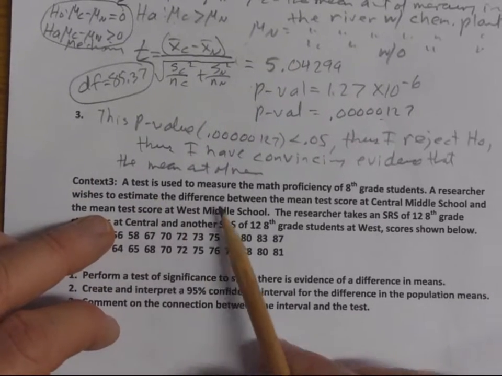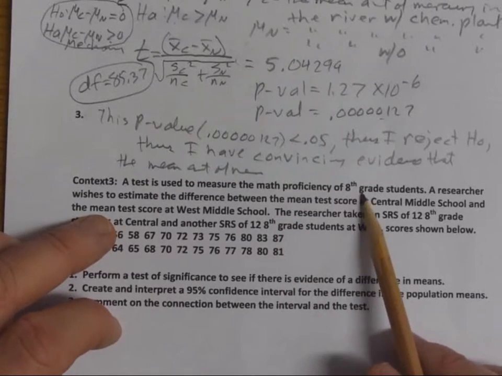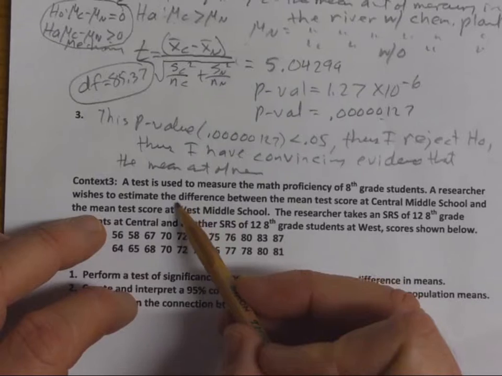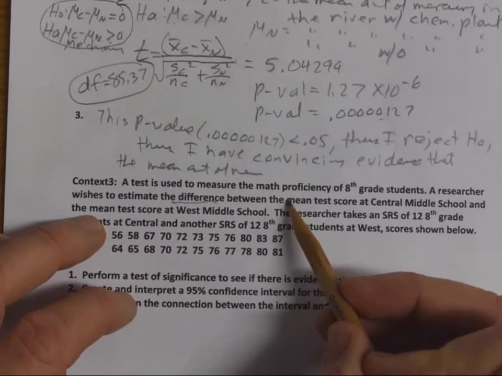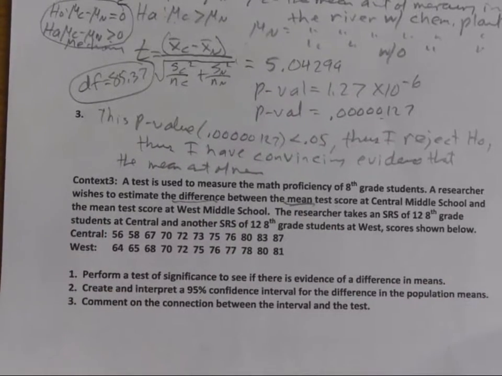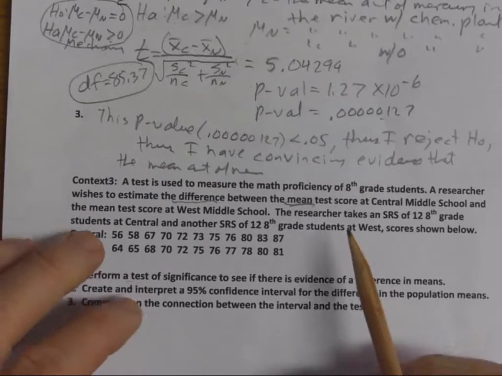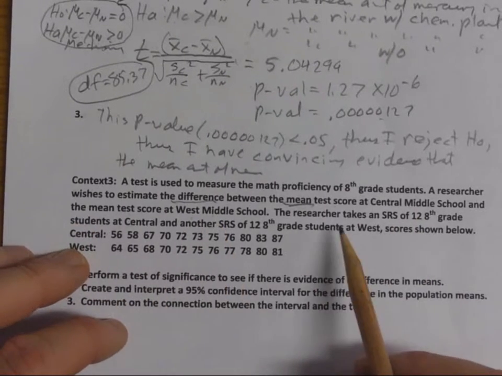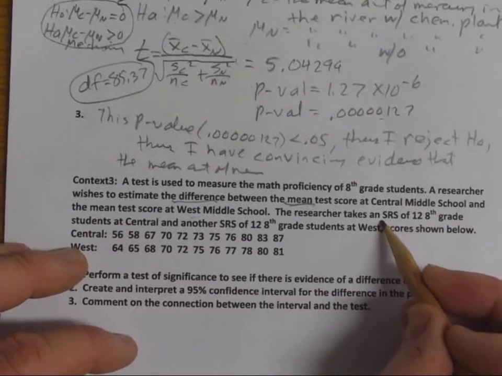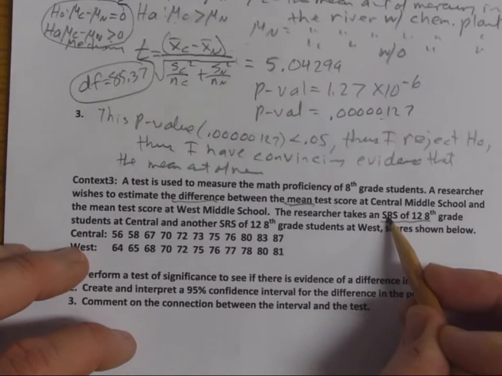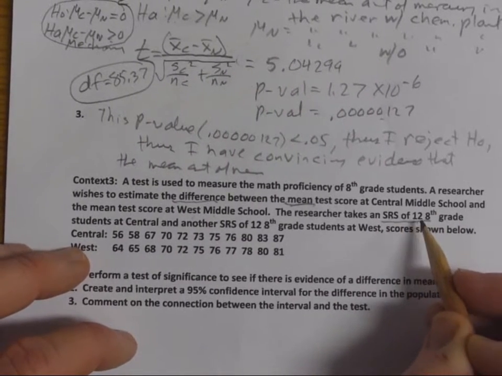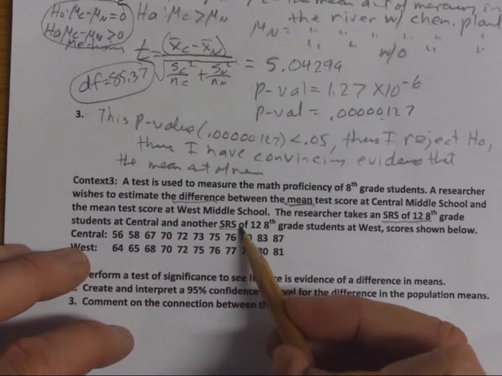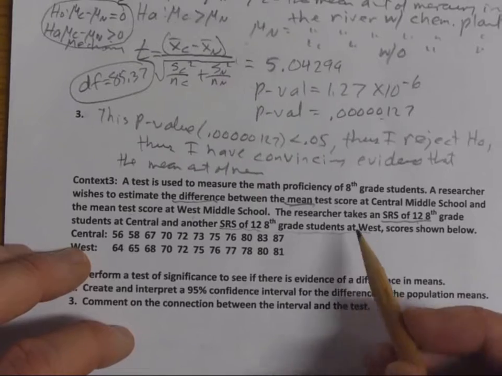And so it says, a test is used to measure the math proficiency of 8th grade students. A researcher wishes to estimate the difference between the mean test score, not a proportion, it's a mean, so that's t, at Central Middle School and the mean test score at West Middle School. The researcher takes an SRS of 12. SRS makes us happy. 12, not so much, because it's less than 30. Of the 8th grade students at Central and another SRS of 12 8th grade students at West.